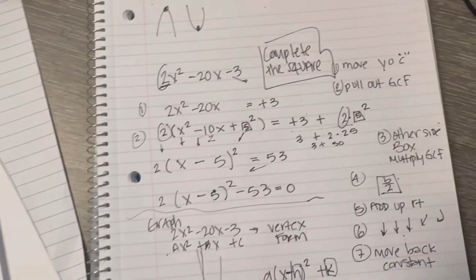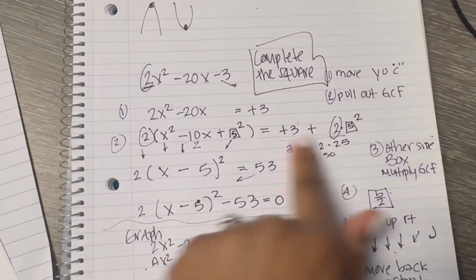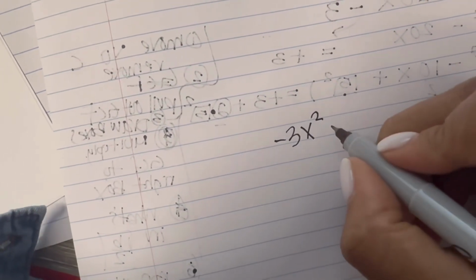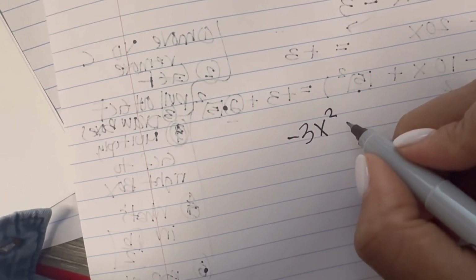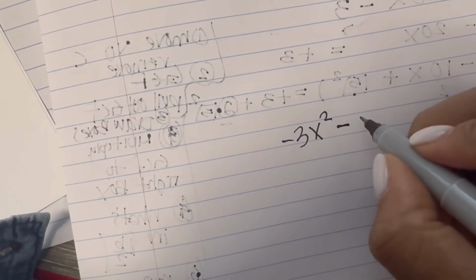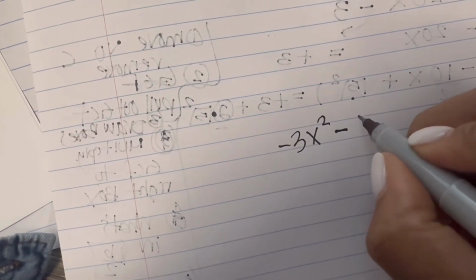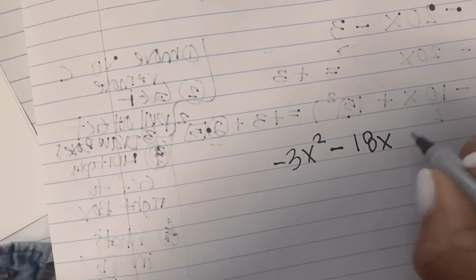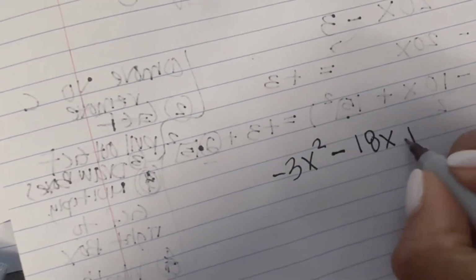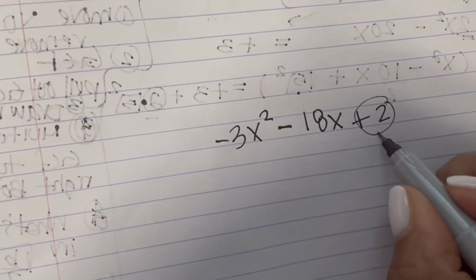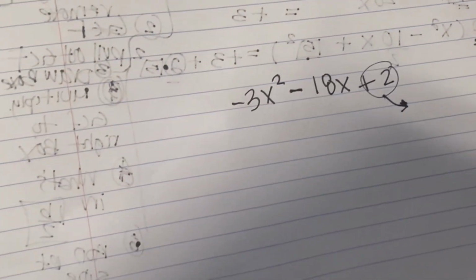Make sure you know how to take that GCF out. I will show you one more like this. Say you have negative 3x squared minus 18x plus 2. It doesn't matter what I put, I'm just making up a problem. We want to convert this, so we're going to complete the square. First step, circle that c value. Try it by yourself, pause the video.